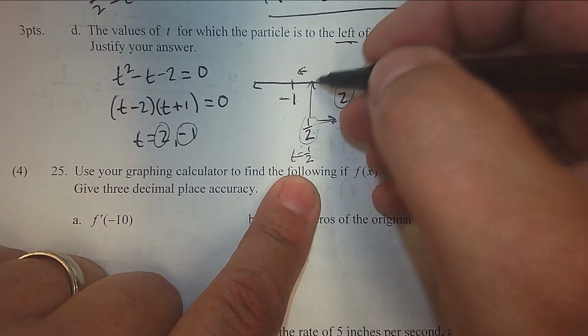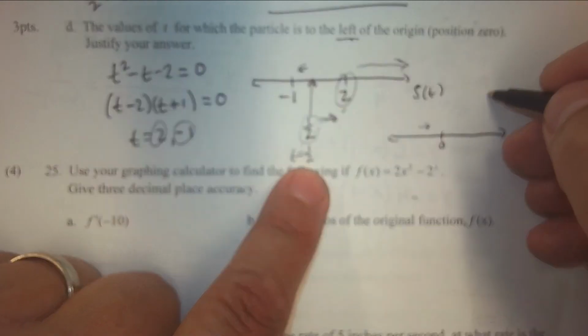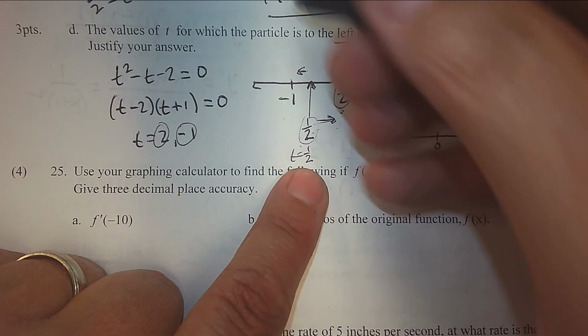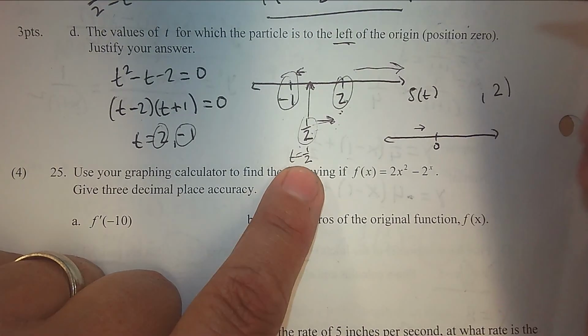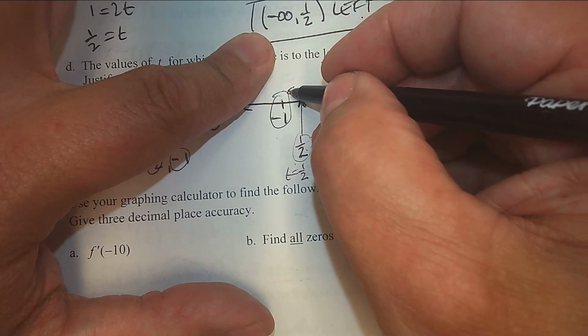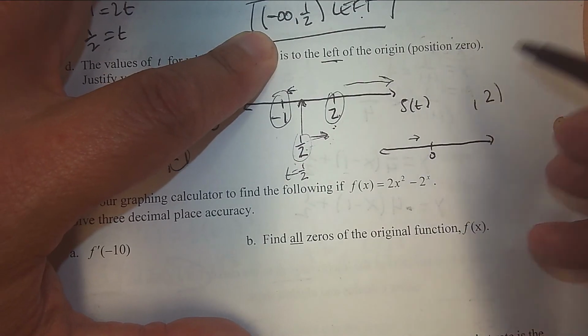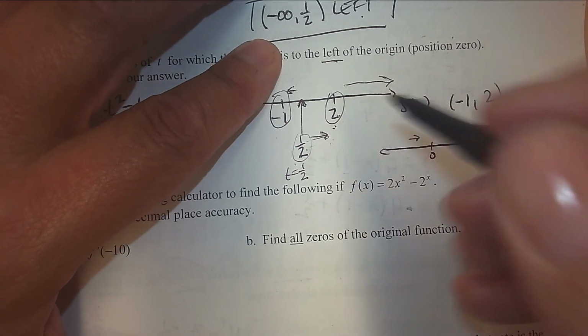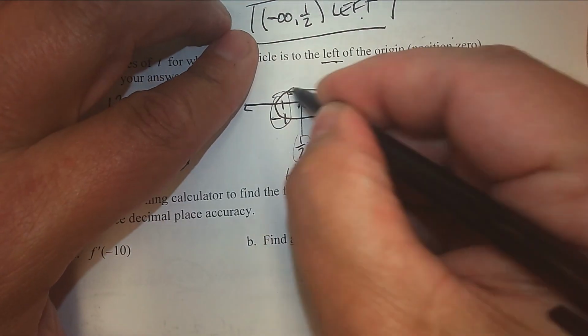So here we are. We know that from 1/2 to 2, for sure, it's to the left. What's happening at negative 1? It came back to 0. So it changed directions and came back to 0. That means from negative 1 to 2, it's to the left of the origin.